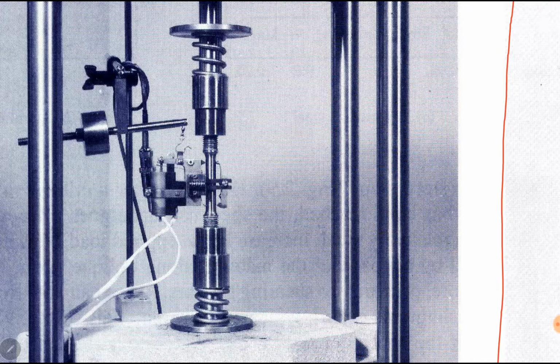Okay, the length is in meters, but the area is in millimeter squares, so we have to convert the millimeter squares into meter squares. So 500 millimeter squared is 500 into 10 power minus 6 meter squared. So delta B becomes minus 514 into 10 power minus 6 meter. Displacement cannot be negative actually. It can be compressive or tensile, so the negative value shows compression.